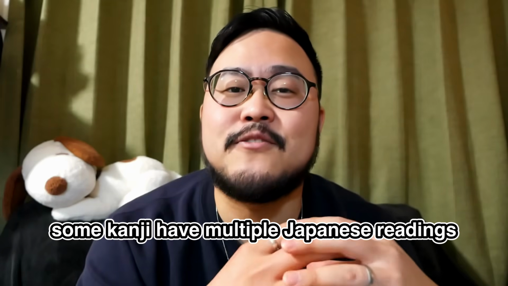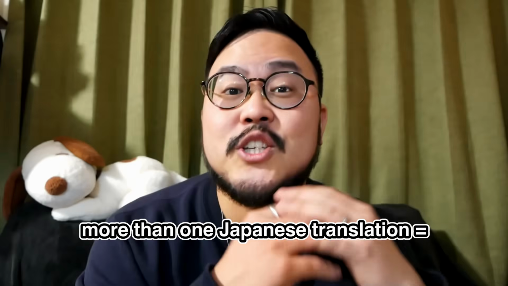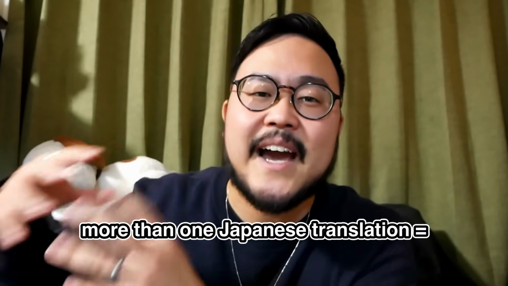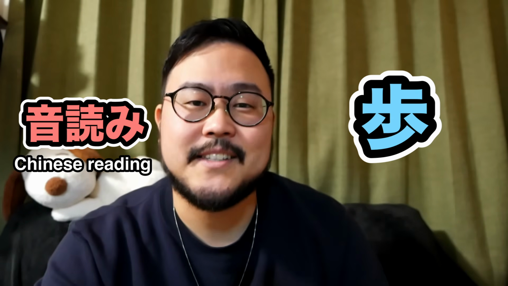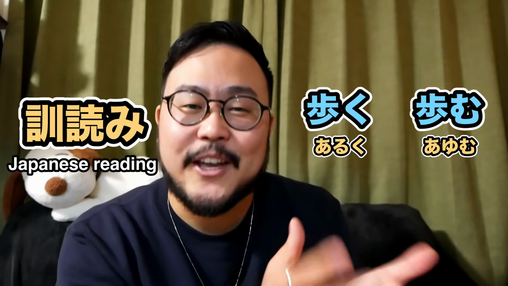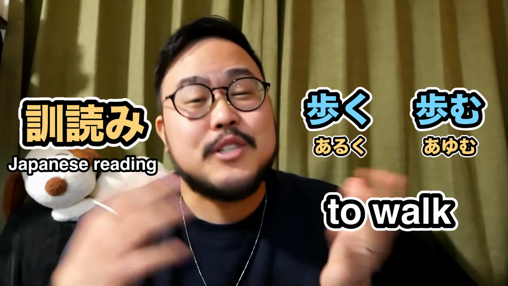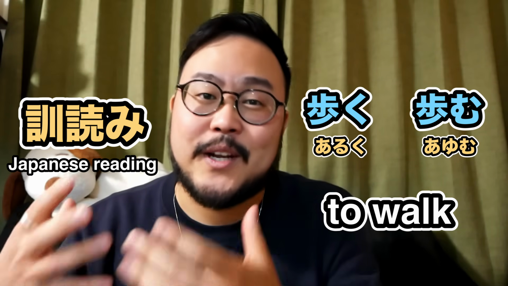So some kanji have more than one reading because you can't simply translate some things in another language with just one translation. So if there's more than one translation for that kanji, then we have more than one Kunyomi. For example, this kanji's Onyomi is ho or hu, but Kunyomi we have aruku and ayumu. Aruku and ayumu, they both mean to walk. Some Japanese people want to say aruku. Other people might want to say ayumu when they want to say to walk.